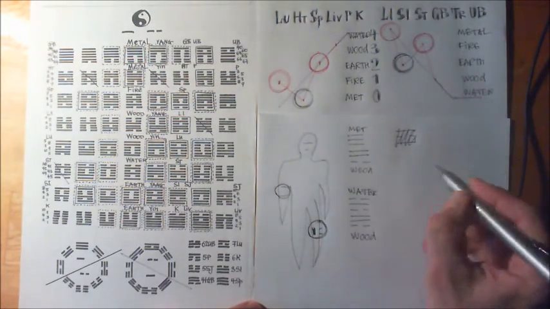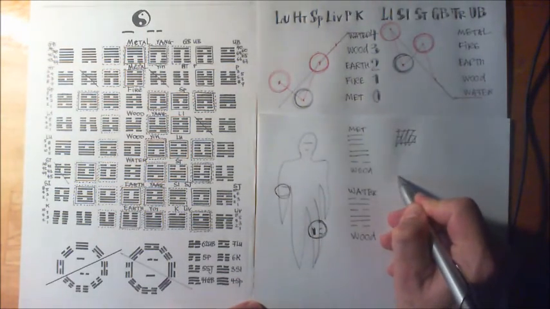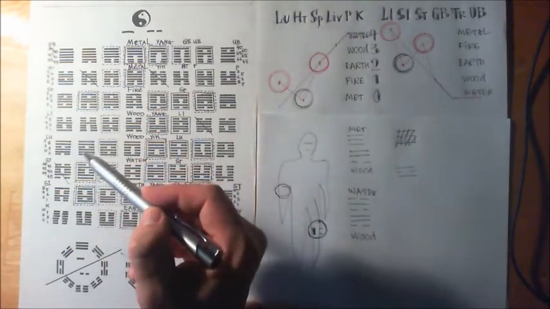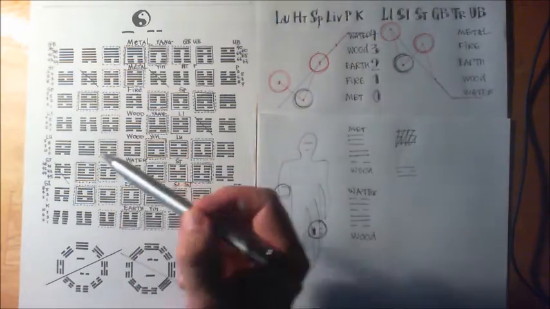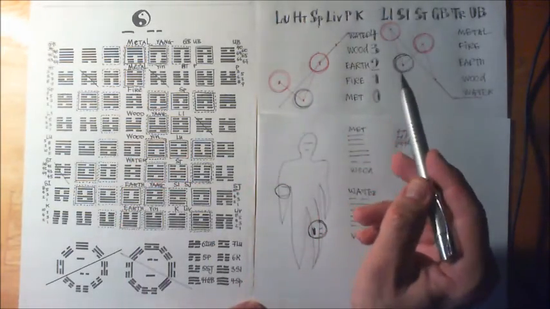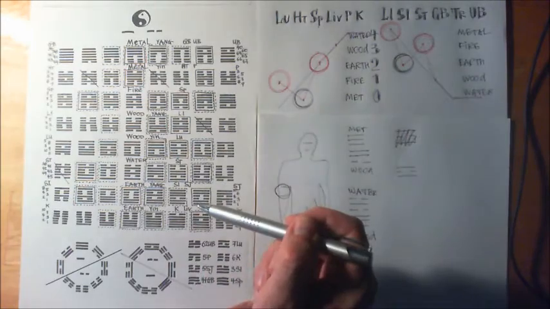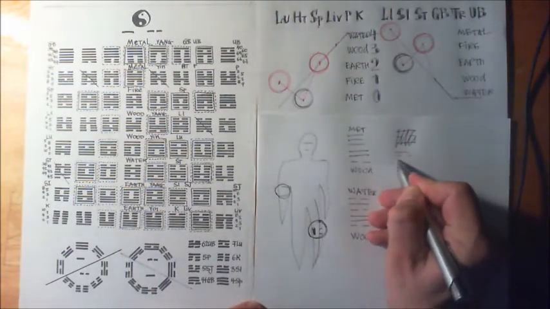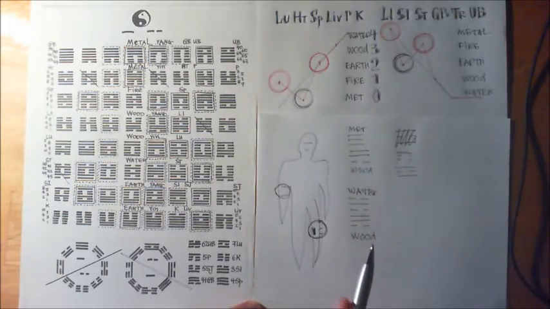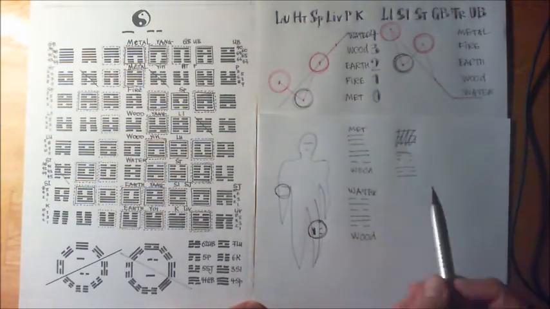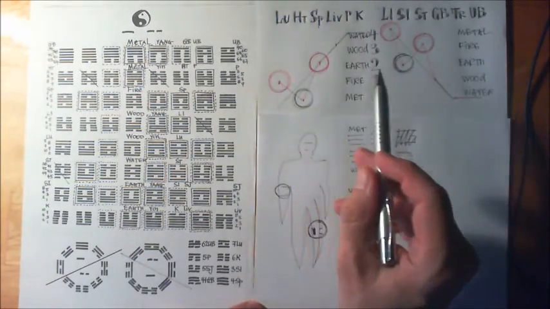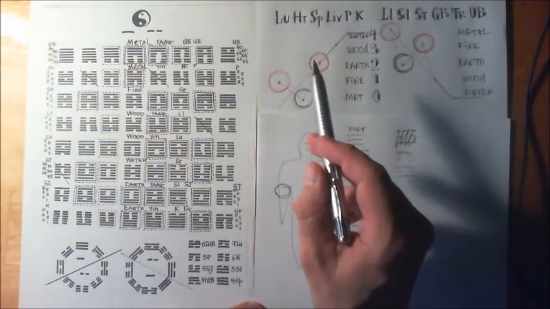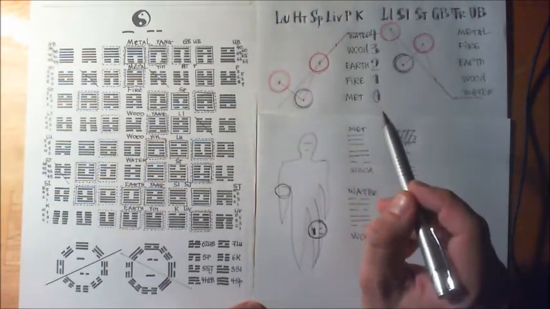We will put it, because we remember that in the bottom we use the body, and the function will be small intestine. So small intestine is this trigram. So only one meridian corresponds to the spleen, which is the small intestine.